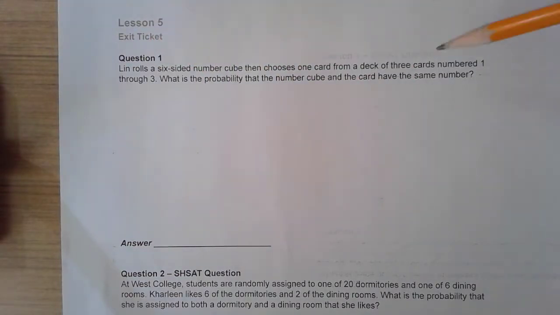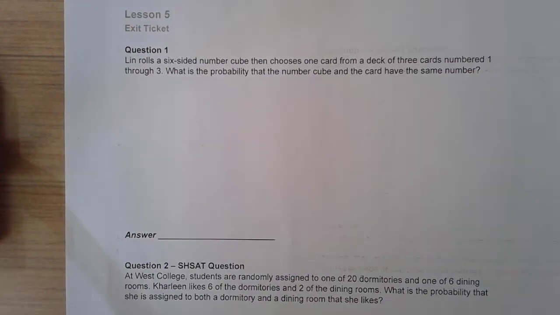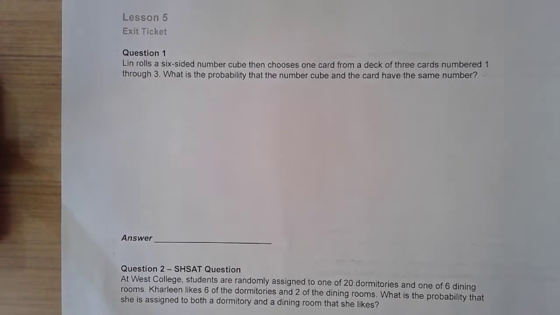Now immediately there are some things you should notice about this problem. A number cube, 6 sides labeled 1 to 6, and then a deck of 3 cards numbered 1 through 3. So we know that in our sample space, the only numbers that we can match up between our number cube and our deck of cards are 1, 2, and 3, because there is no 4, 5, and 6 in our deck. So let's see how that's going to look.